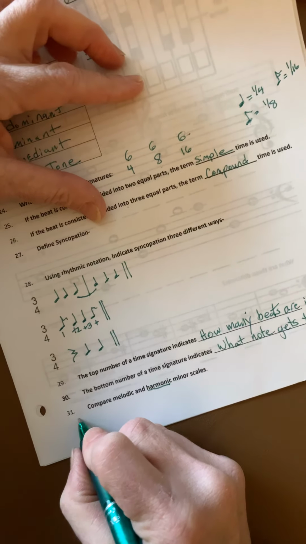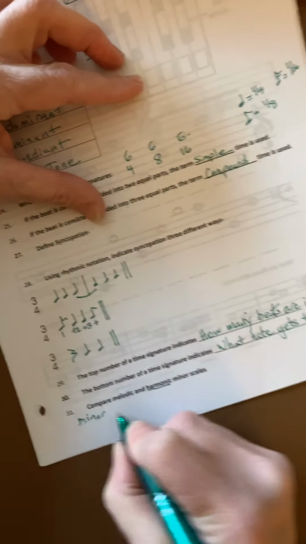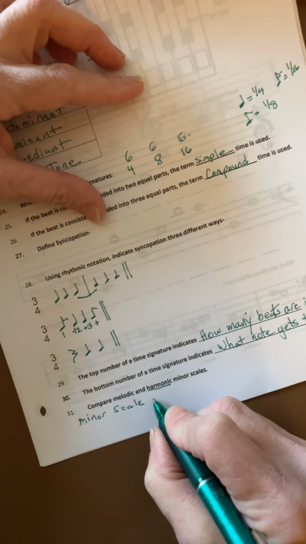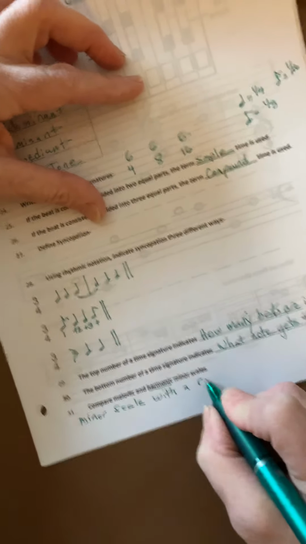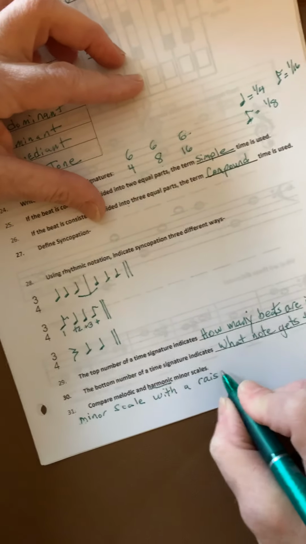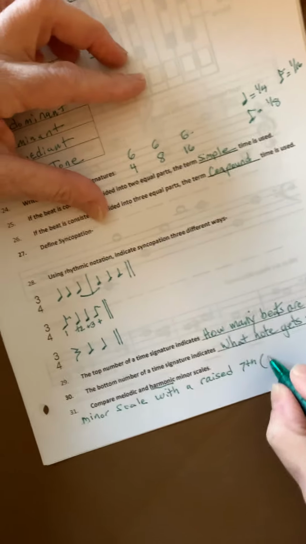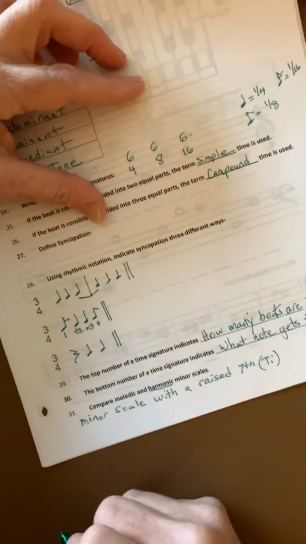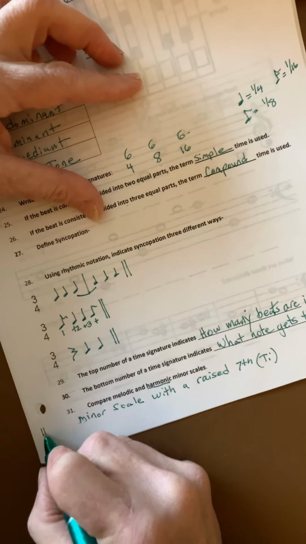So it's a minor scale with a raised 7th. In other words, you're putting back in the sharp. Okay? That's the harmonic.